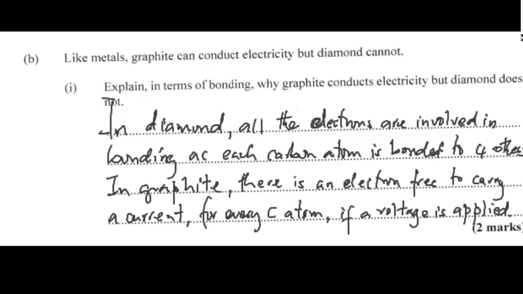All right. And every time I say it, I think I say it a different way. The same should apply for you. So in diamond, all electrons are involved in bonding as each carbon atom is bonded to 4 others. In graphite, there is an electron free to carry a current for every carbon atom if a voltage is applied. And the diagram above should substantiate this. We don't have to say everything from scratch, seeing that we drew the diagram correctly above.